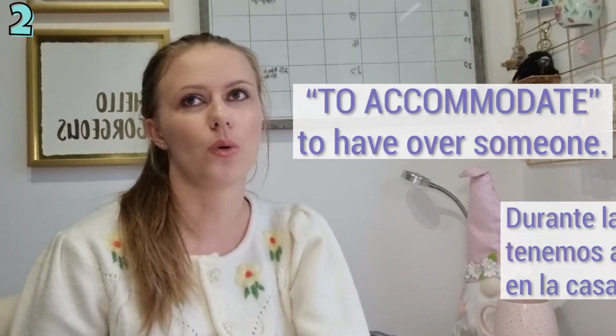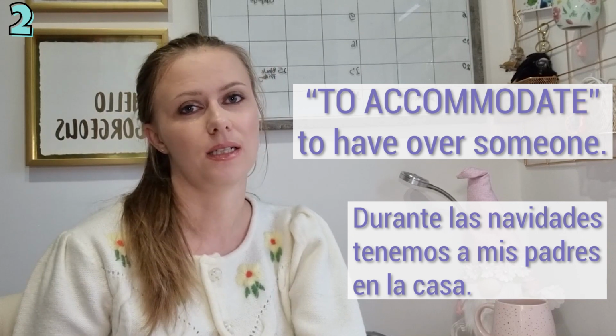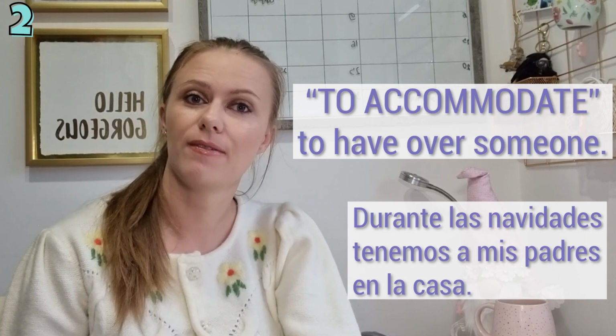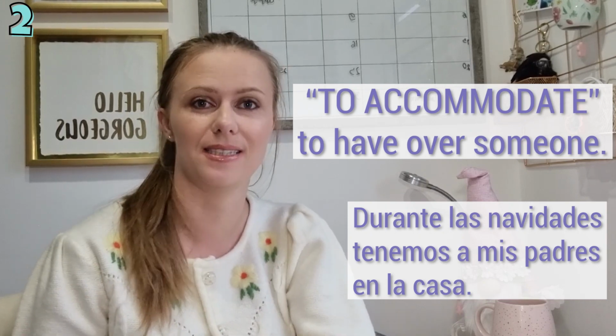The second meaning of this verb is also to accommodate. Por ejemplo, durante las Navidades tenemos a mis padres en la casa, which means that we're going to have my parents over for Christmas, so we're going to be accommodating them.